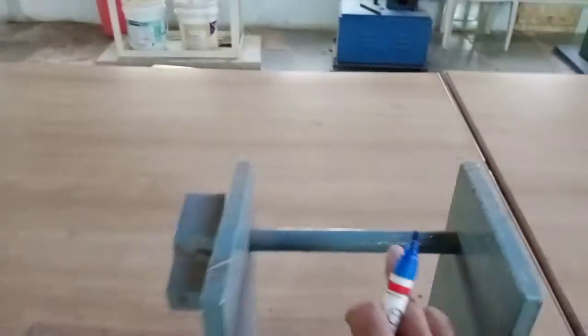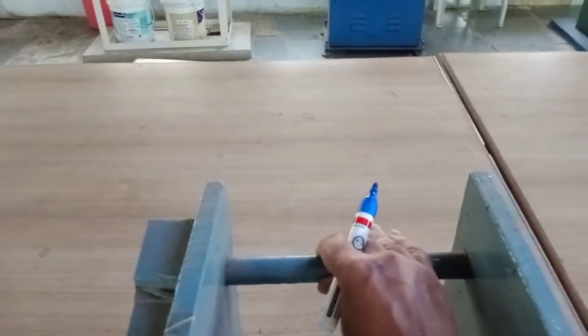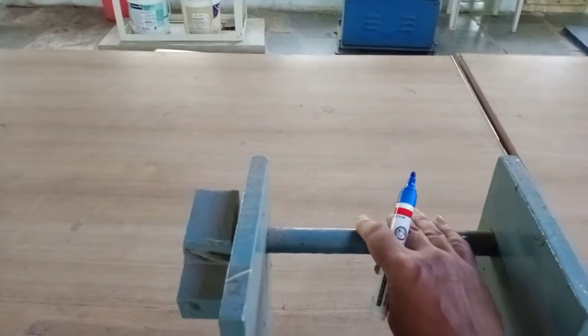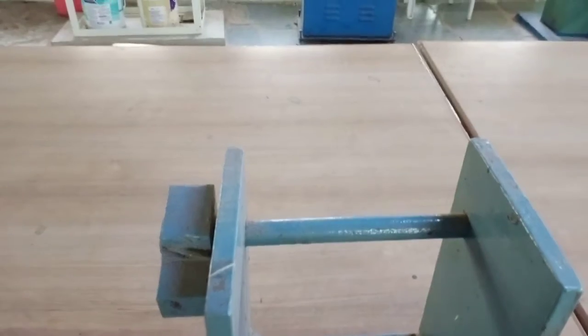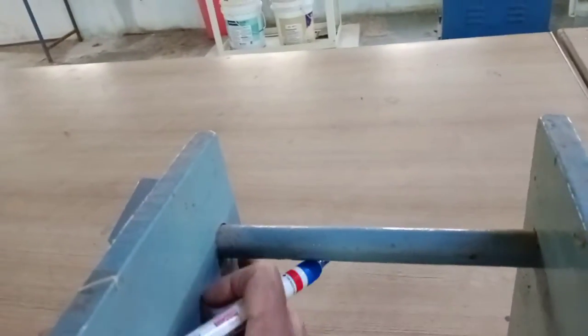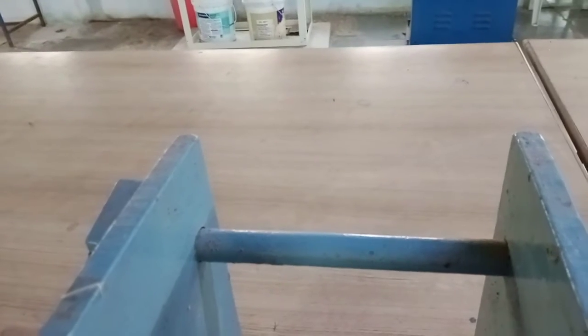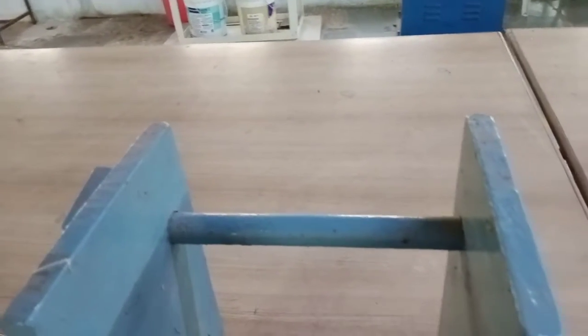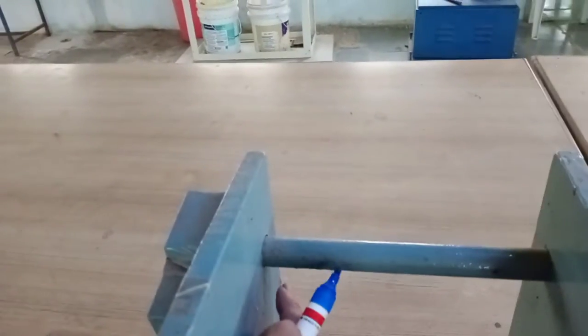Now, here is the shaft whose modulus of rigidity we would like to find. See, the shaft is fixed here. Here we have a circular groove. This is the shaft. On the other side, it is to be rotated from this side. So the other side of the shaft is not circular. Just see it.